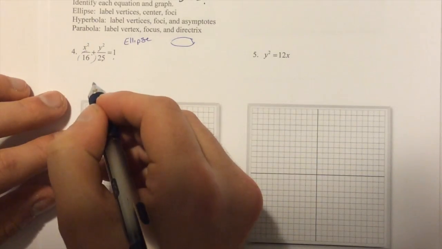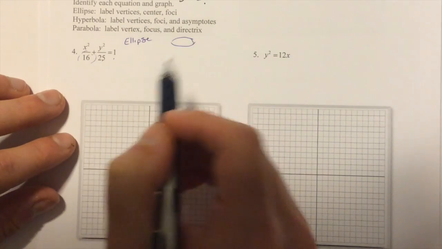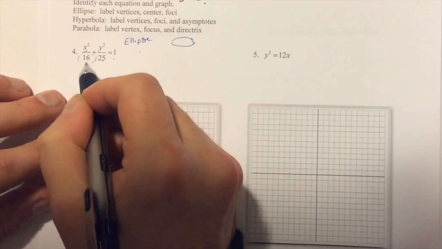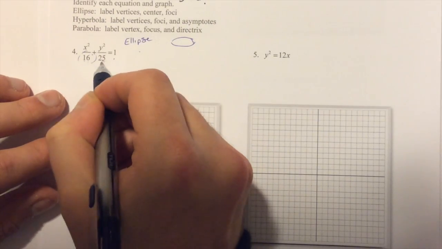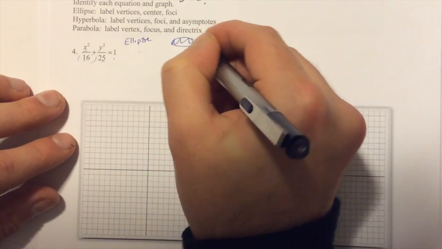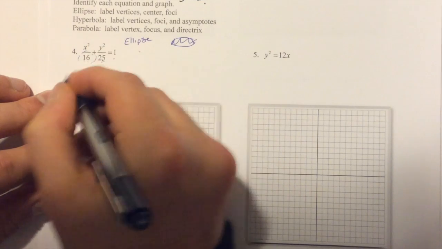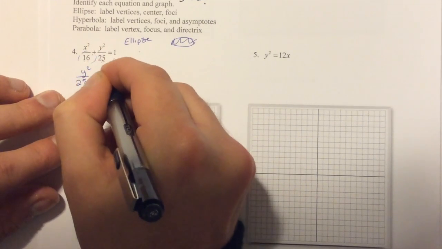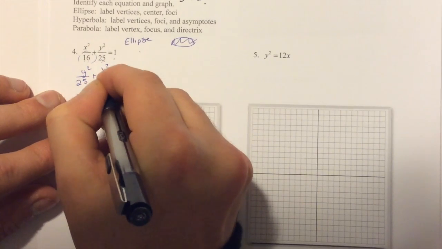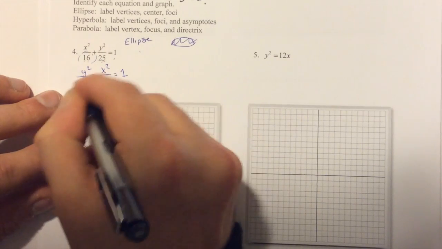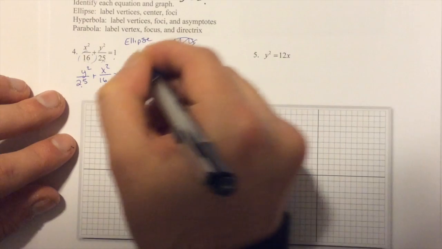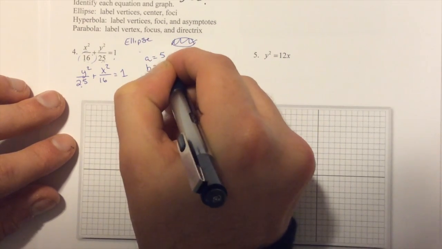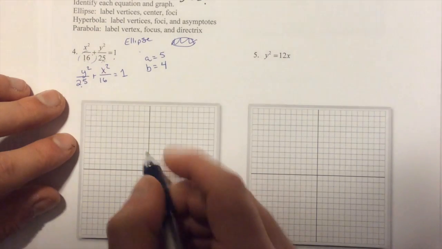It's an ellipse because we have a plus. But I want to find out which one is the largest value. So, not just which comes first, but the largest value. So I should rewrite this as y squared over 25 plus x squared over 16 equals 1. My a is my largest value, so a is 5, b is 4. My center is at (0, 0).